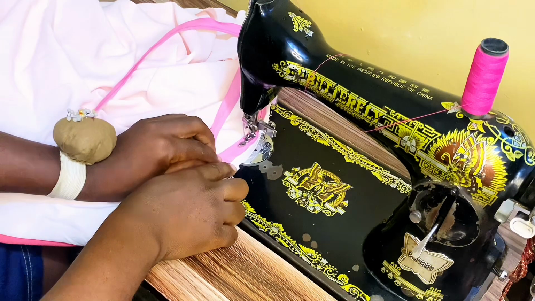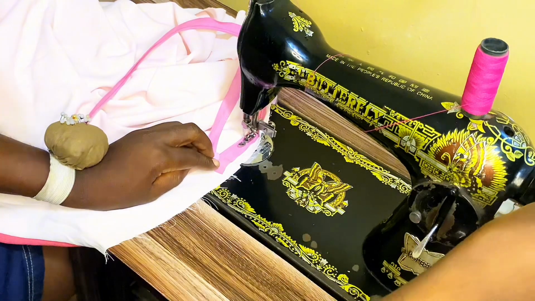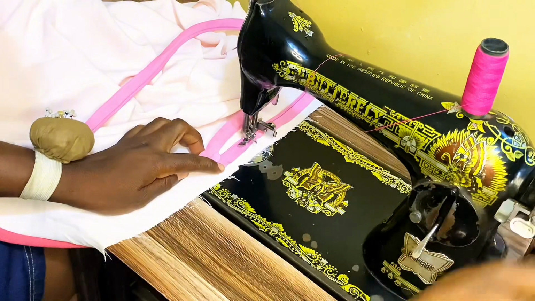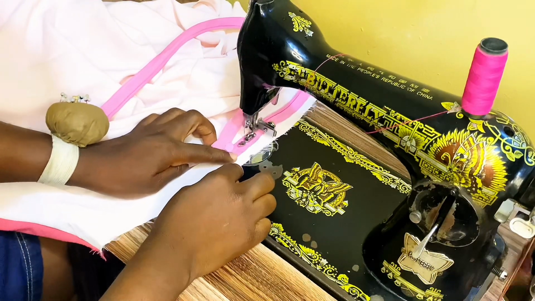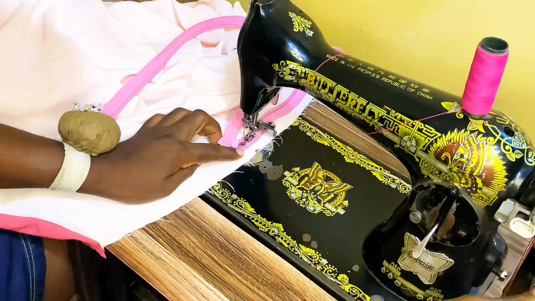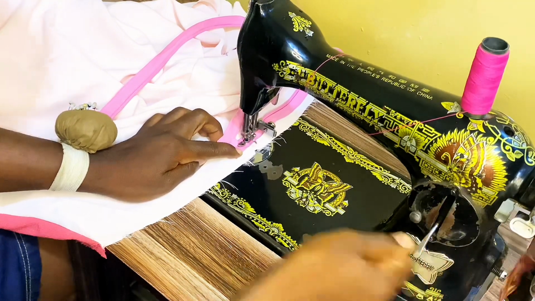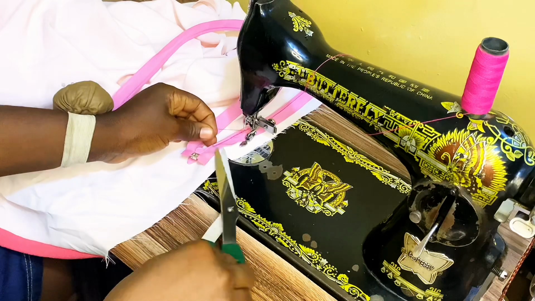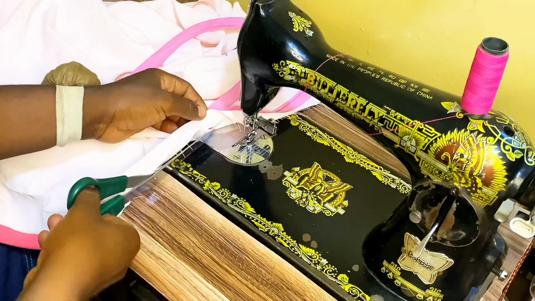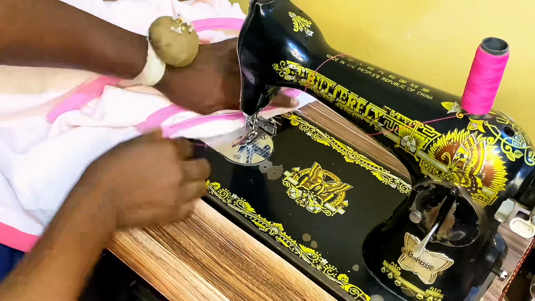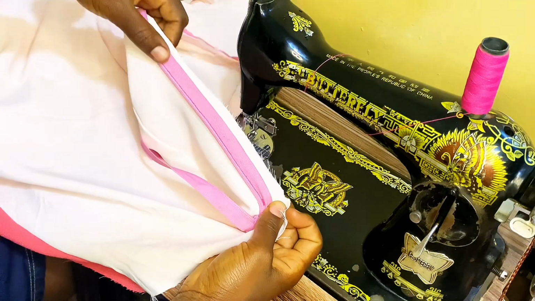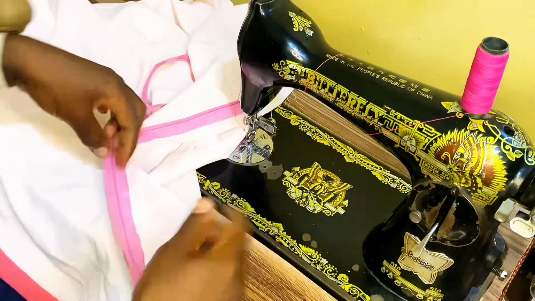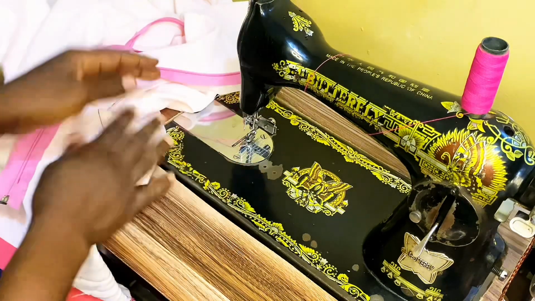This is the 23 mark. So as soon as I get there, I would reinforce by double stitching. And this is what it looks like. Very close to the teeth. So I'll flip it over and I'll do the other side.